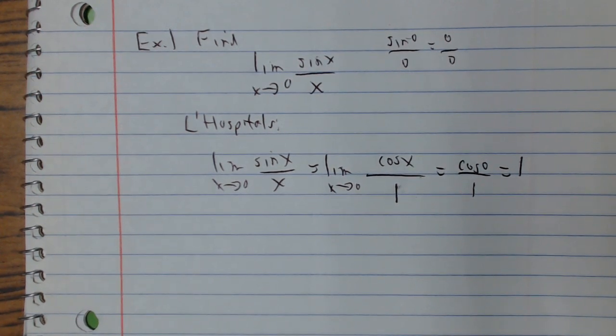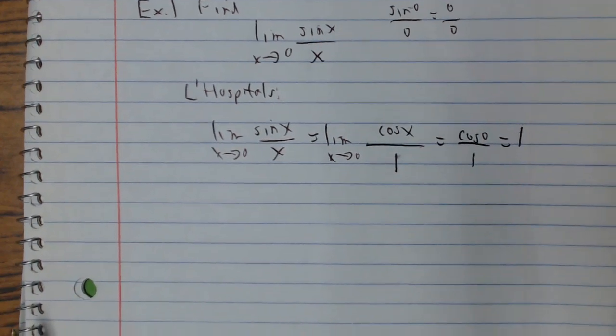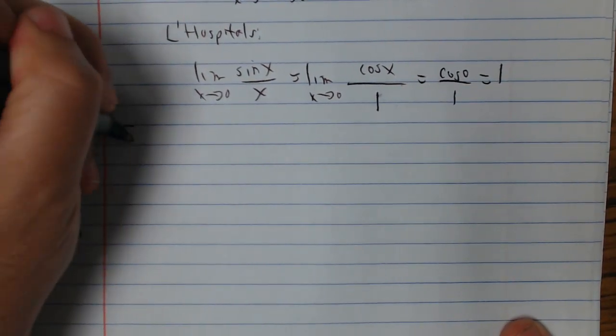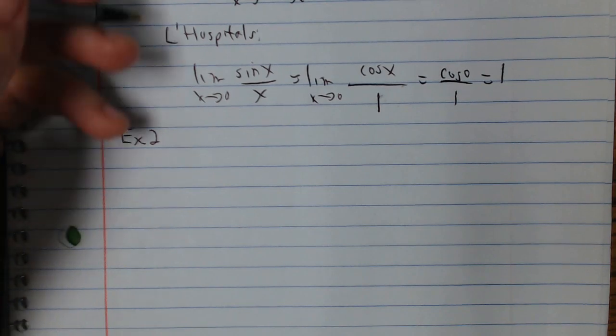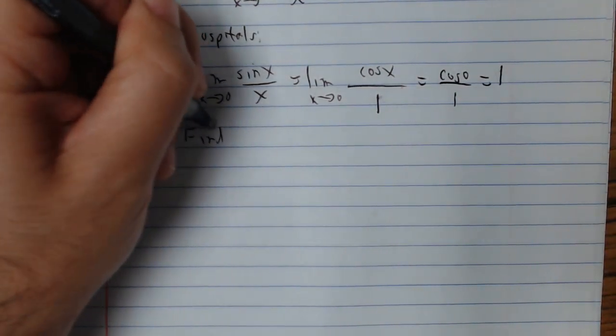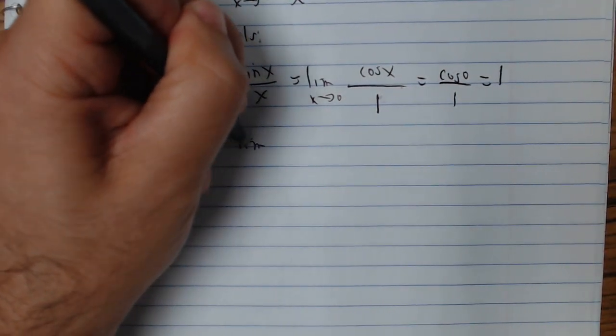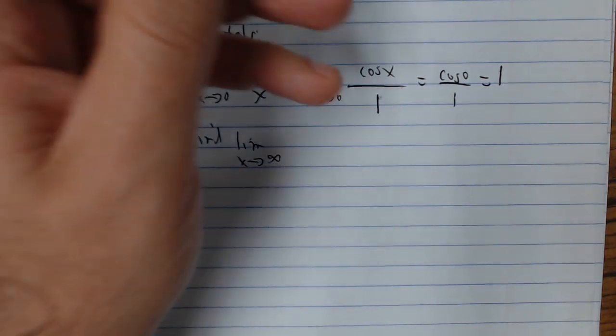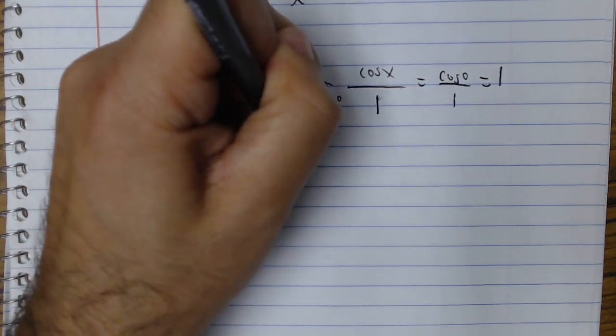Okay, so let's look at one more example. And in fact, I'd recommend that for this next example, you pause the video and then you do it yourself, and then press play and see if you got this yourself. So the limit as x approaches 0 of e to the x divided by x squared.